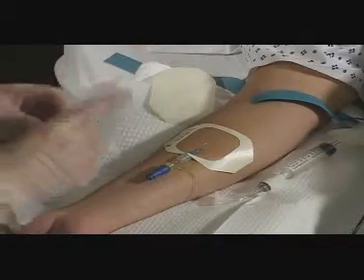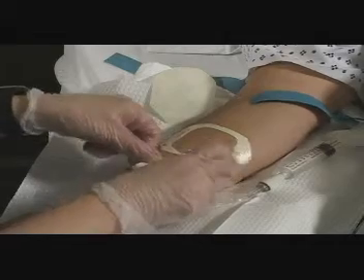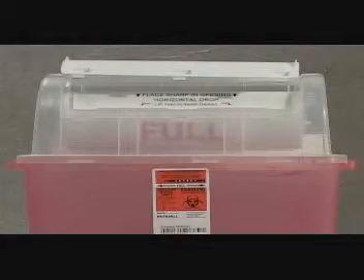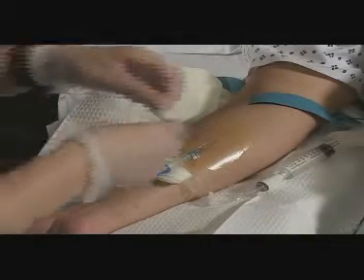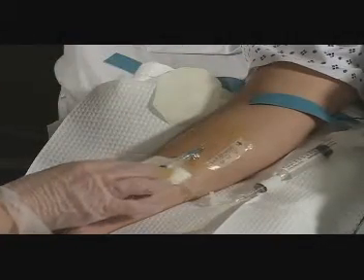Limb and secure the tubing with tape. This allows some slack in order to prevent dislodgement of the IV cannula caused by tension on the IV. Discard the needle into a needle disposal bin. Label the site per facility policy with insertion date, time, needle gauge, and name of nurse.